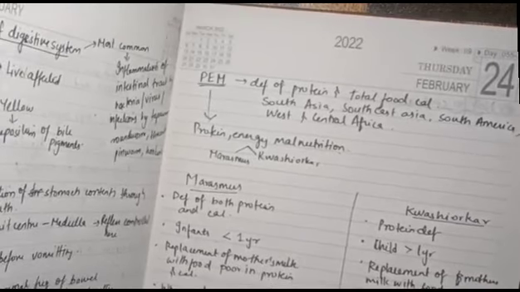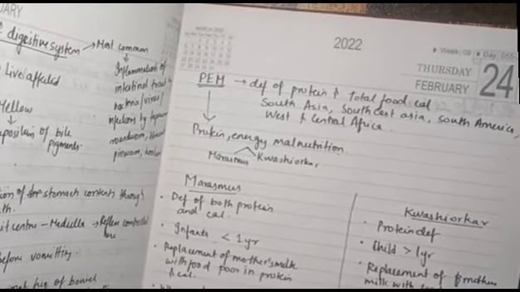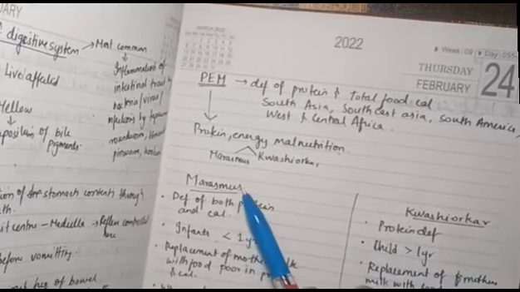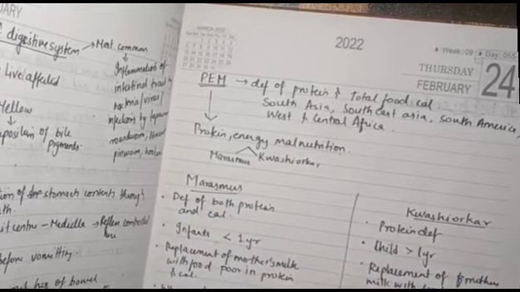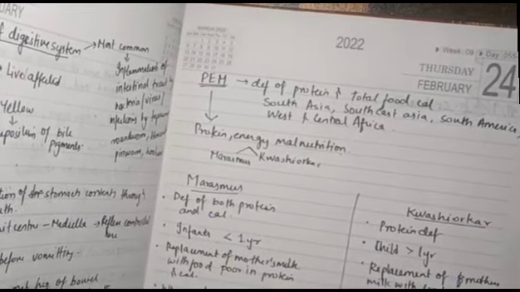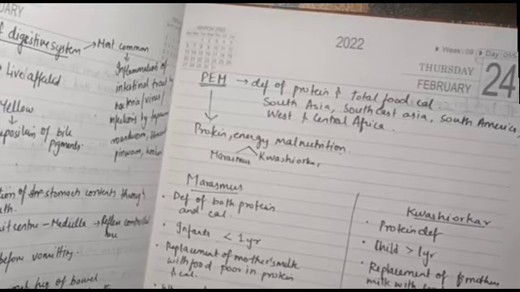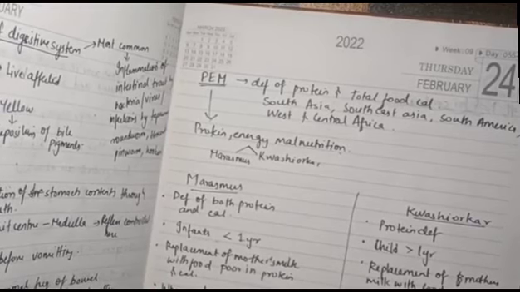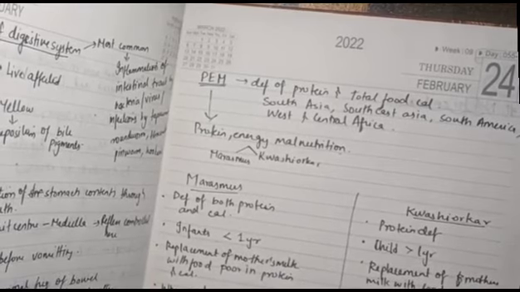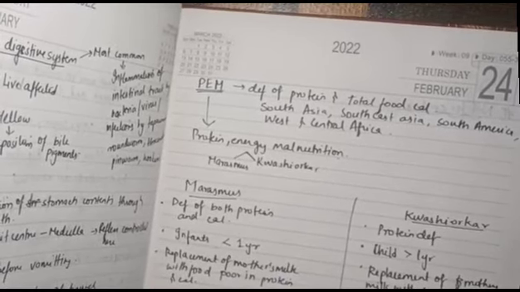Now they have given two separate paragraphs for marasmus and kwashiorkor, but after reading that, write it down in a tabular form. Whenever you study, try to make it into a tabular form. I know you have heard many people say this, but it is really useful. You can just write in a tabular form or a flow chart. Just draw it and write it in your own words. You will remember it for more time than if you just read it.